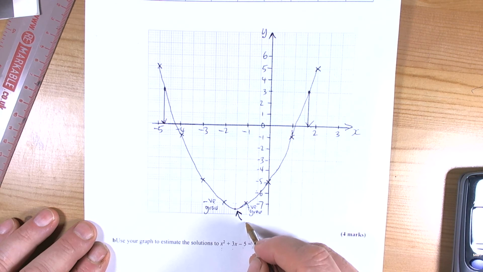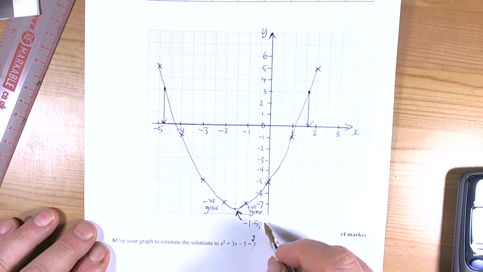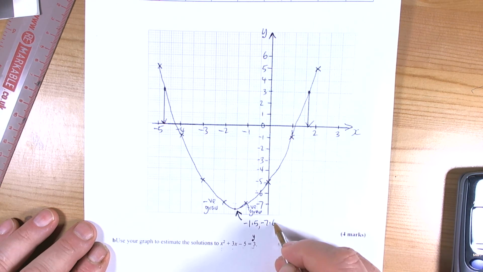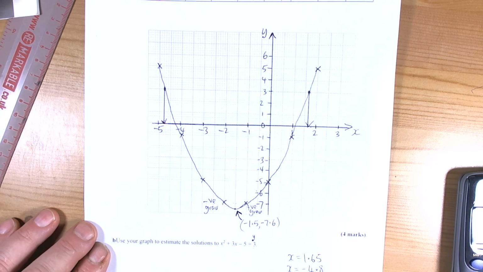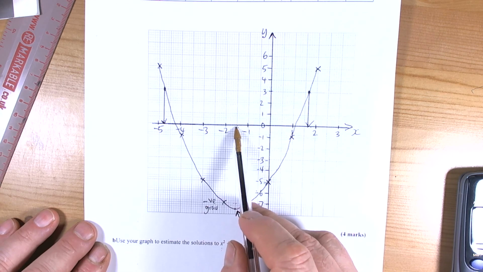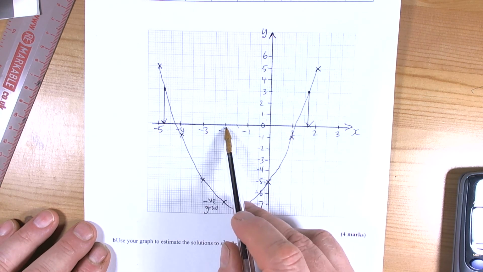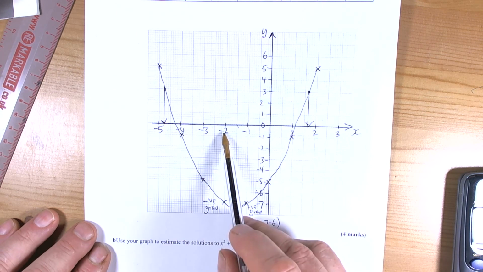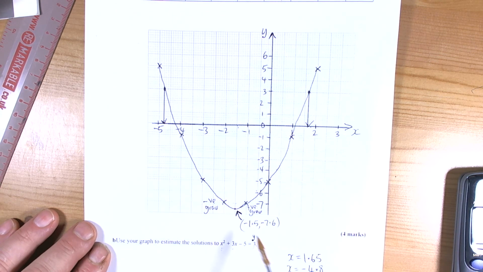And so that's got a coordinate of -1.5 and -7.6. Now notice the turning point is on a line of symmetry, so basically it's got to be halfway between the two values that gave us the flat bit here, and halfway between there is -1.5.